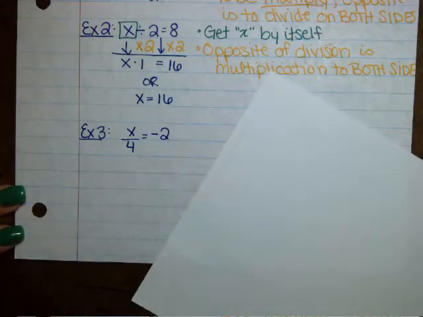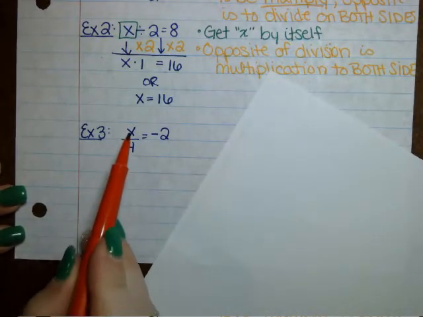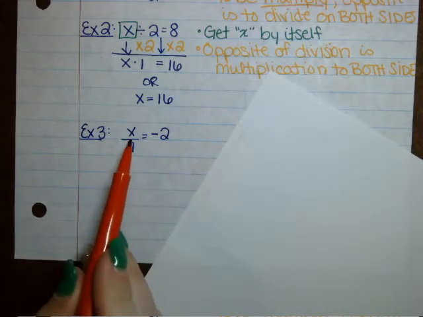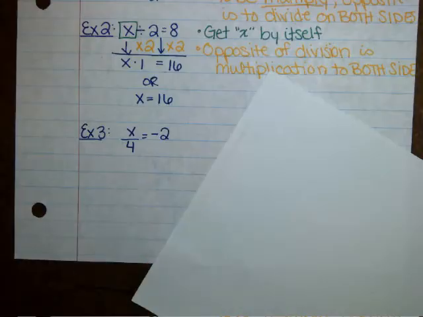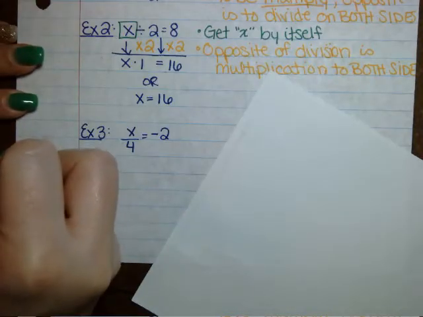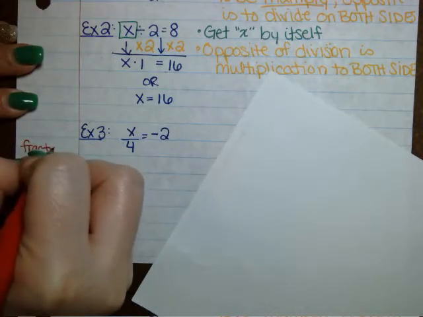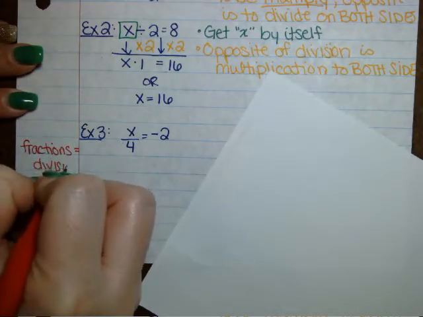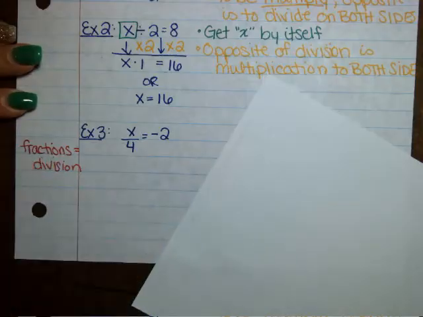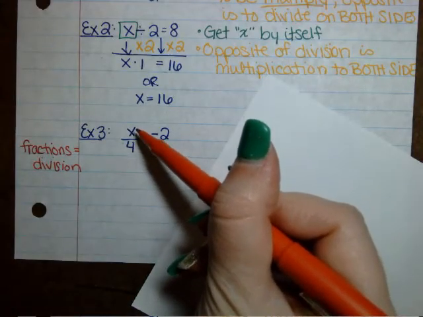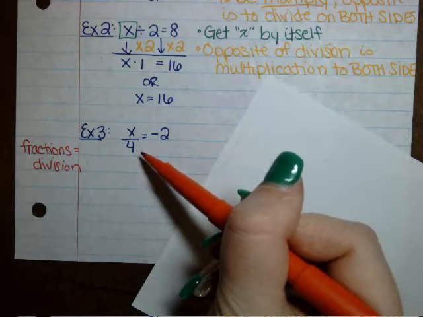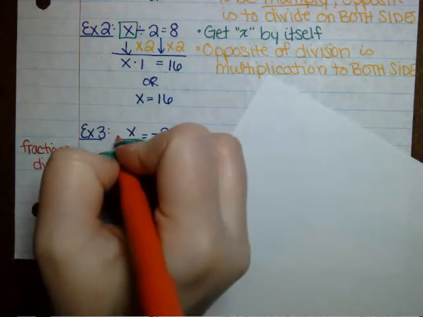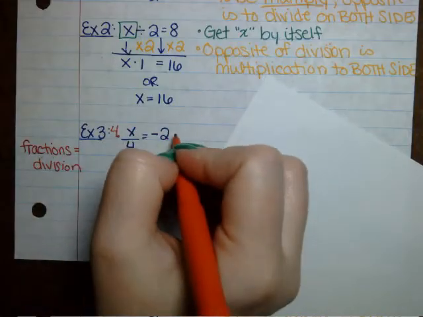So the first problem is x divided by 4 is equal to negative 2. Remember, fractions mean to divide. So fractions equal division. So if it's now saying x divided by 4, the opposite of dividing it by 4 is going to be to multiply. So I'm going to multiply both sides by 4.